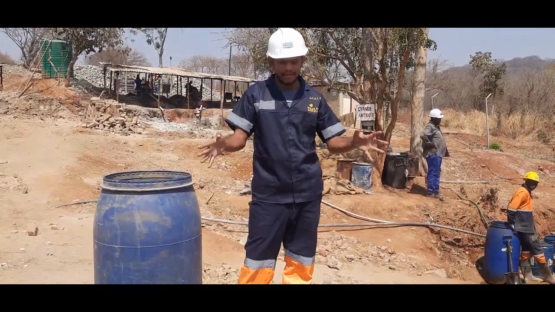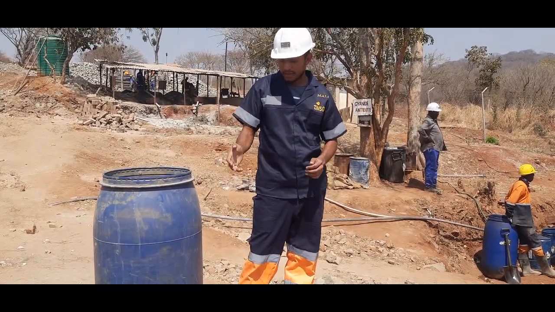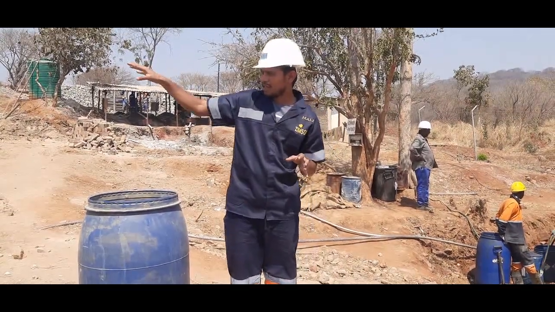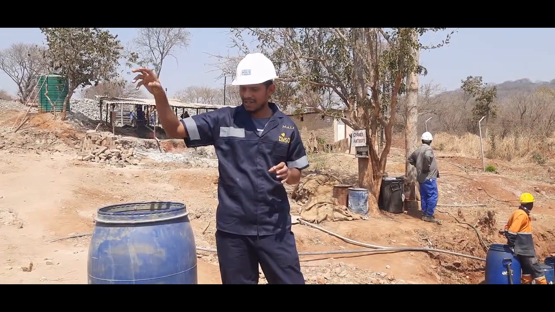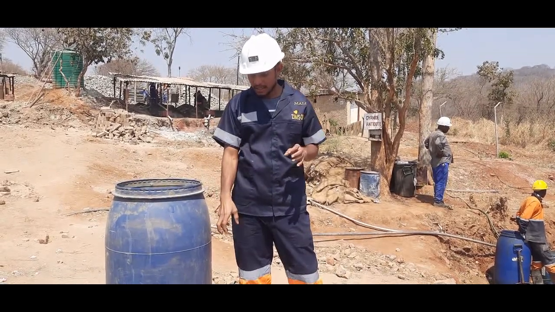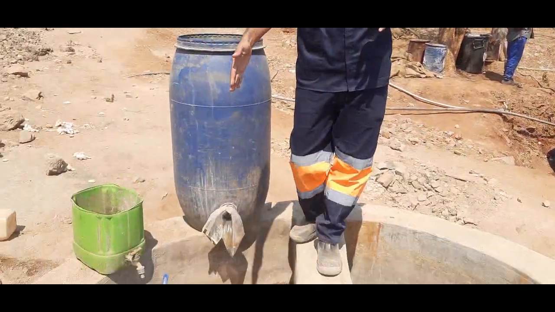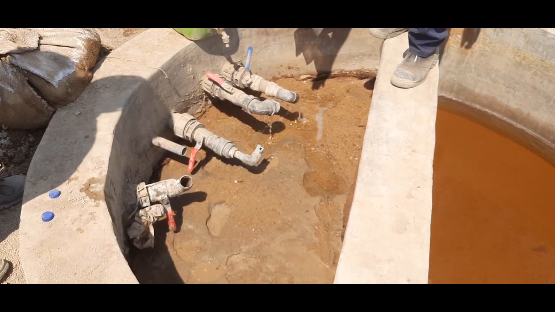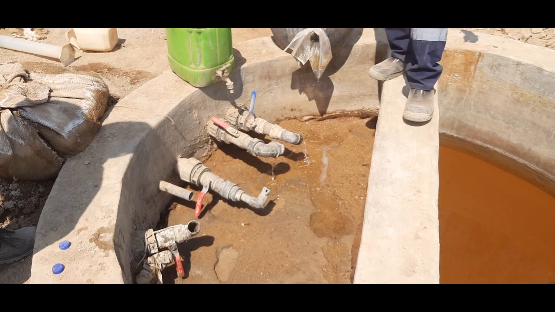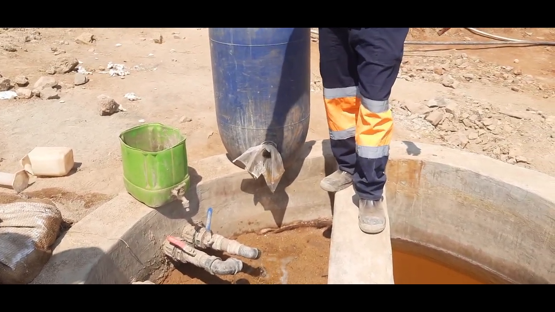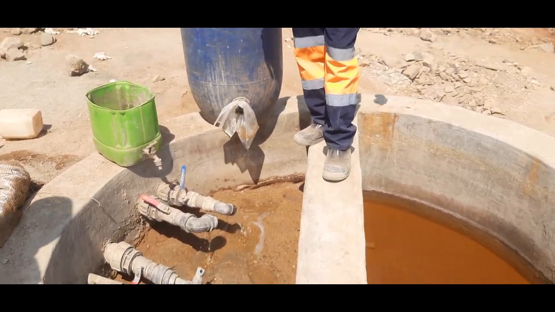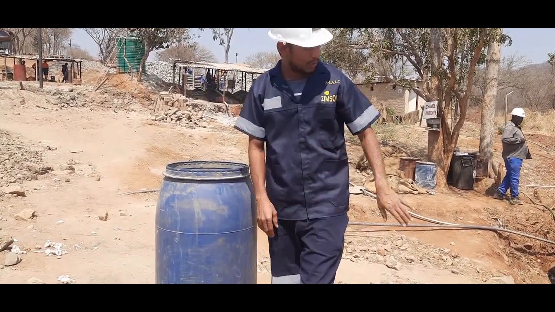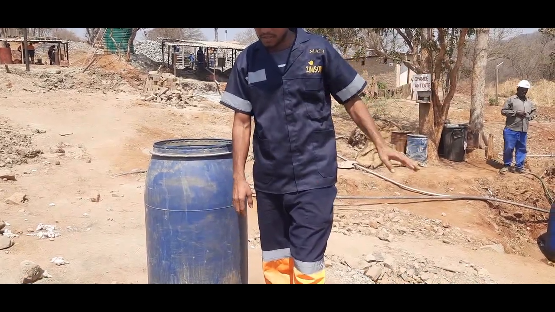This is a clarifier. The purpose of this clarifier is to collect all our solutions from the leaching tanks, because you can check there's an outlet here. From the tank outlet, each tank, number 1, number 2, number 3, number 4, is connected here. So we are going to collect these outlets here. We are going to open a very small flow rate to pass through our carbon. So this is a clarifier.